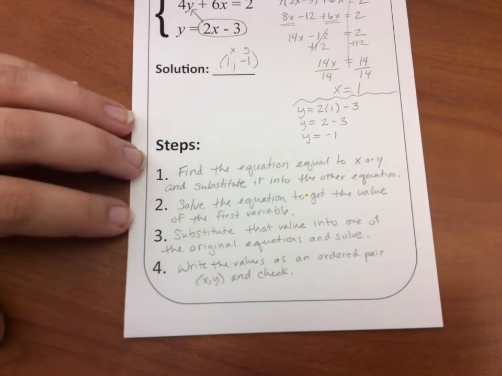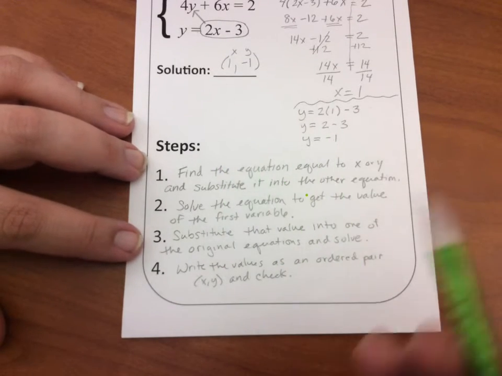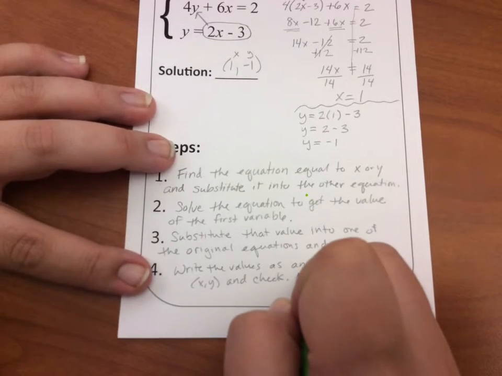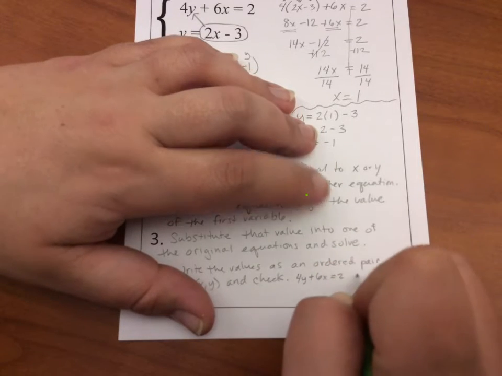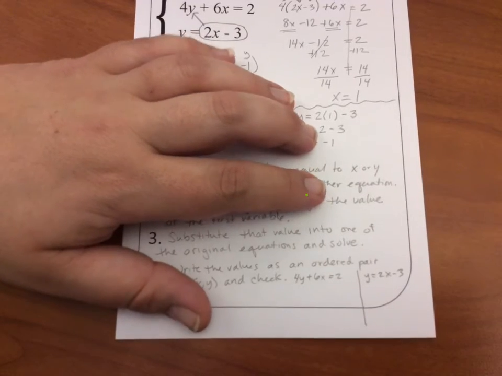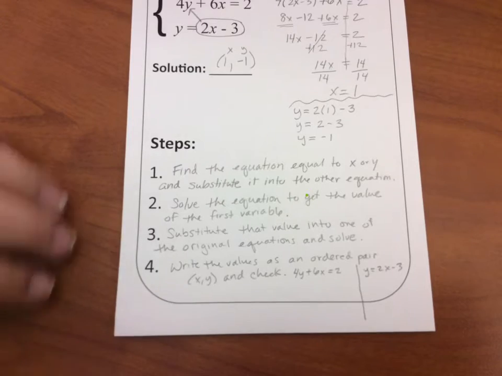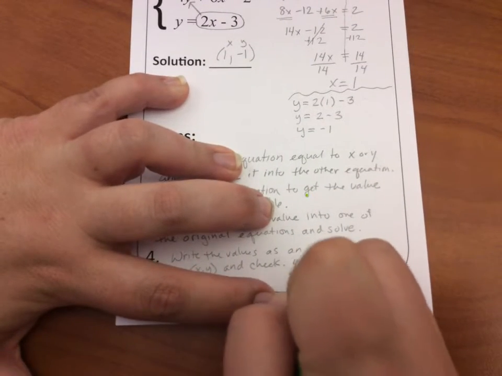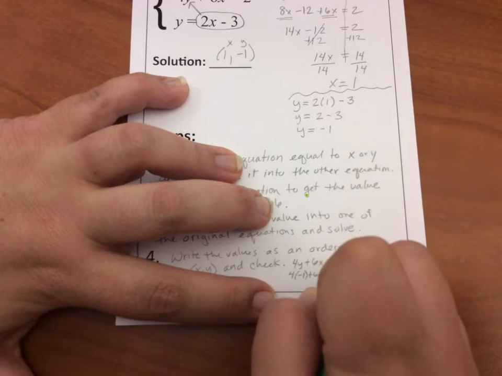But the way I check is I'm going to plug these x and y's into both equations just to make sure they both come out true. So I'm going to do that down here at the bottom just to show you. The first equation I'm going to do is the 4y plus 6x equals 2 equation. Then I'm going to check it in y equals 2x minus 3. So I'm checking to see if both sides of the equal sign equal out to the same number when I do this. So here, 4 parentheses y was negative 1 plus 6 parentheses x is 1 equals 2.